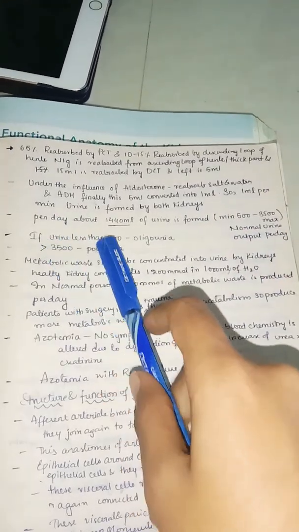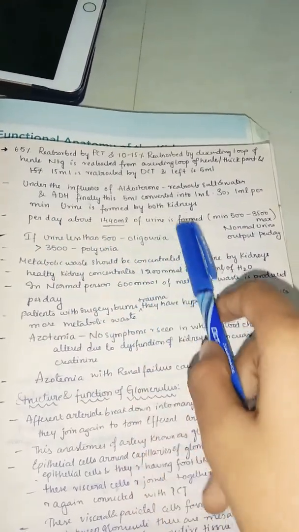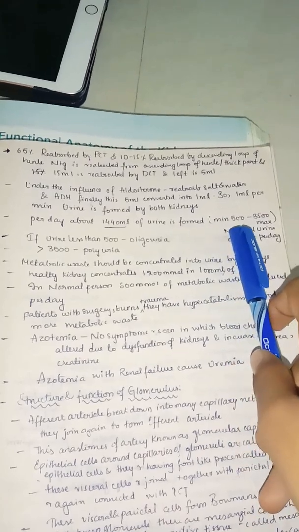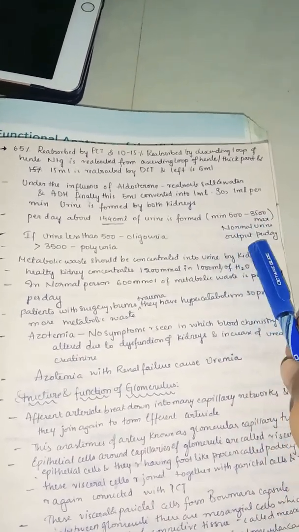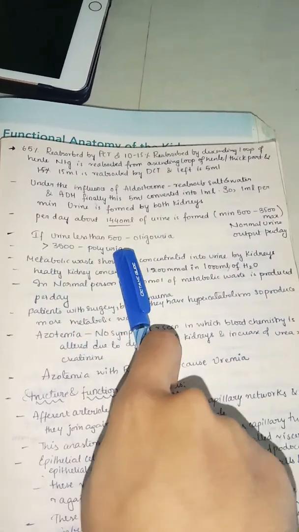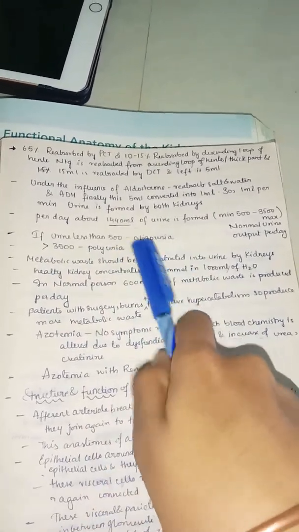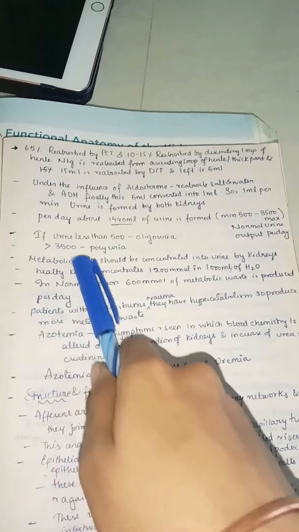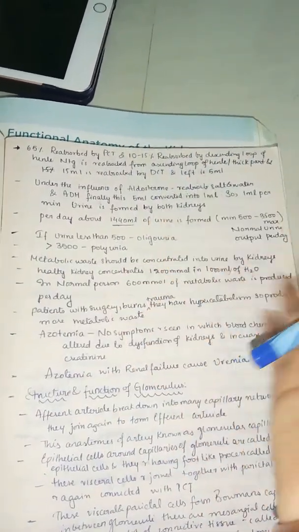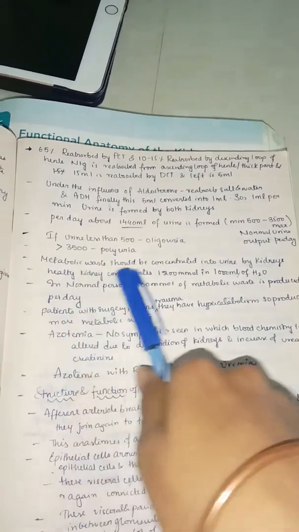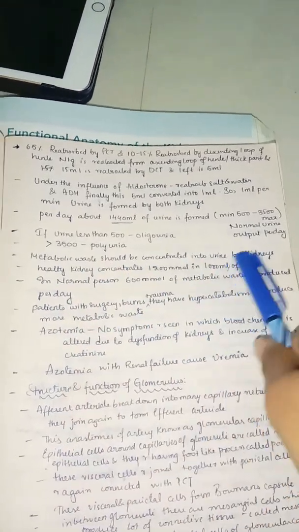So per day about 1440 ml of urine is formed, and the normal urine output per day is a minimum of 500 to a maximum of 3500 ml. If the urine is less than 500 ml, it is oliguria, meaning very low urine. If the urine is greater than 3500 ml, it is polyuria, meaning diuresis, a lot of urine is getting lost. So metabolic waste should be concentrated into urine by the kidneys.